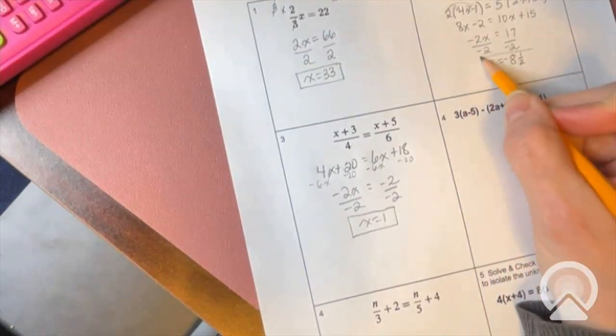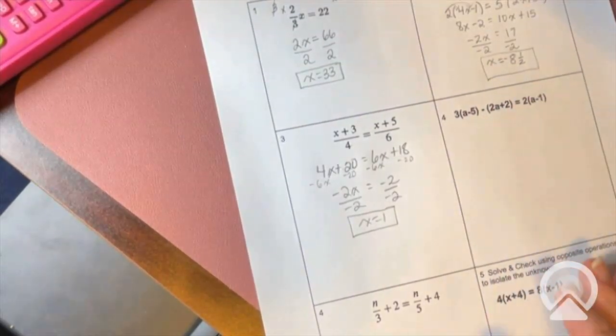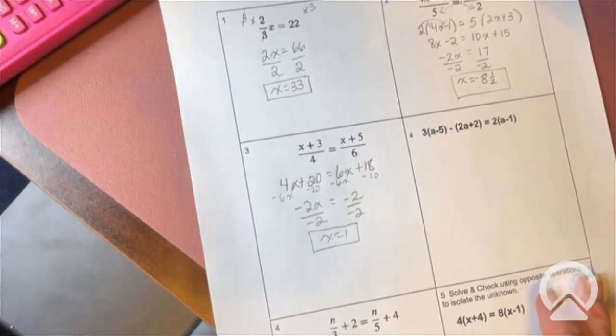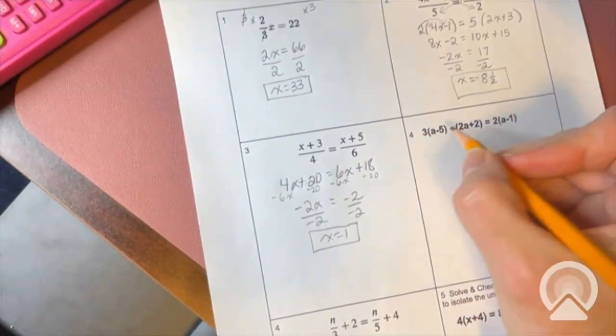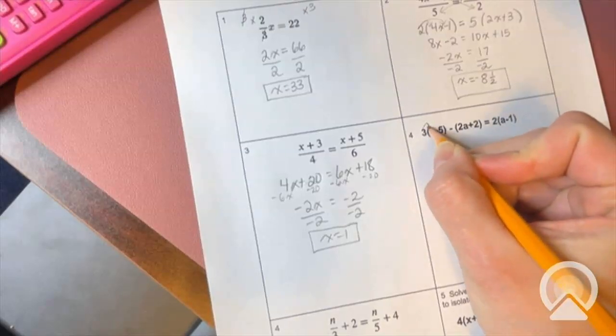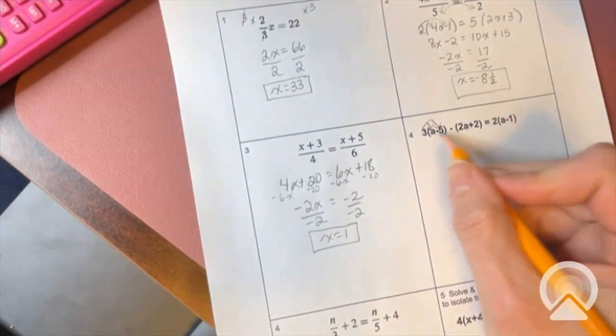Oh, I forgot to put my little box around. Should always put my box. All right. Distributive law. Don't forget, you have to watch your signs.